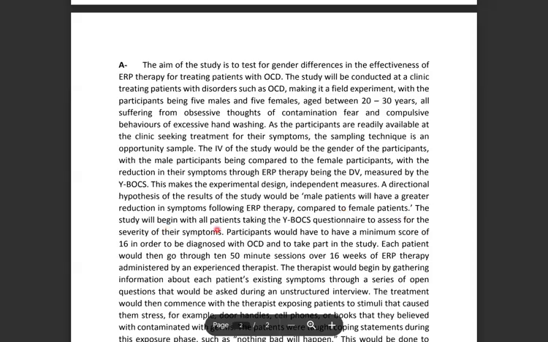The study will begin, I'm getting into the procedure, okay? So the study will begin with all patients taking the Y-BOCS questionnaire to assess the severity of their symptoms, okay? So we're assuming that they've already taken the Y-BOCS to get an idea of their symptoms before the treatment begins.